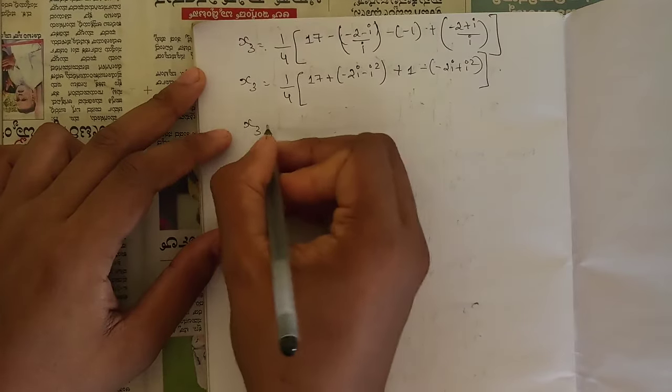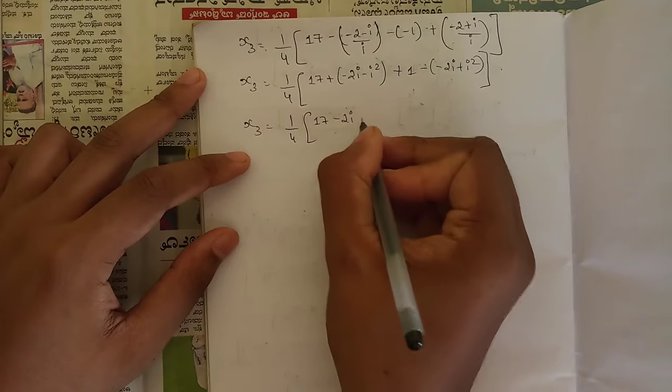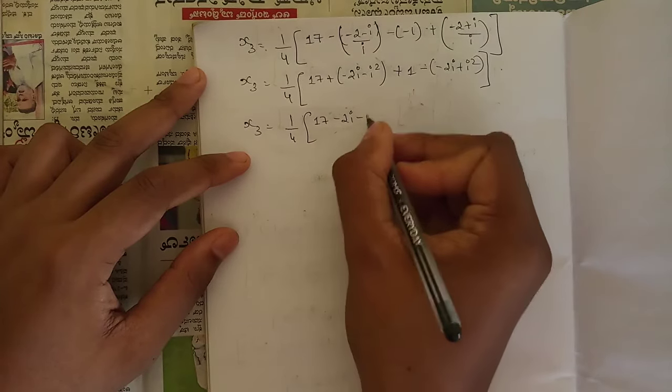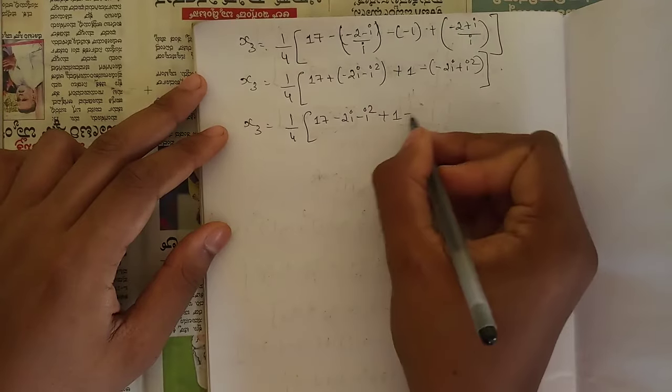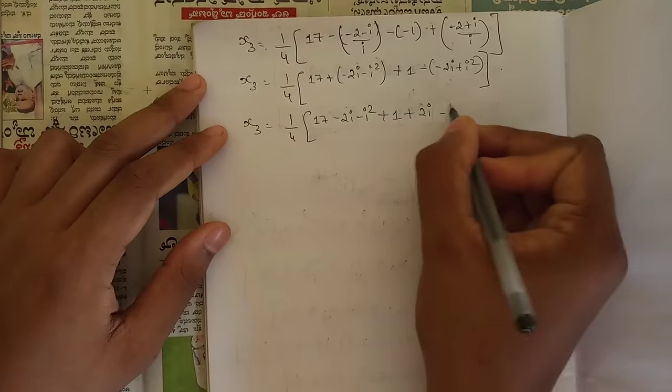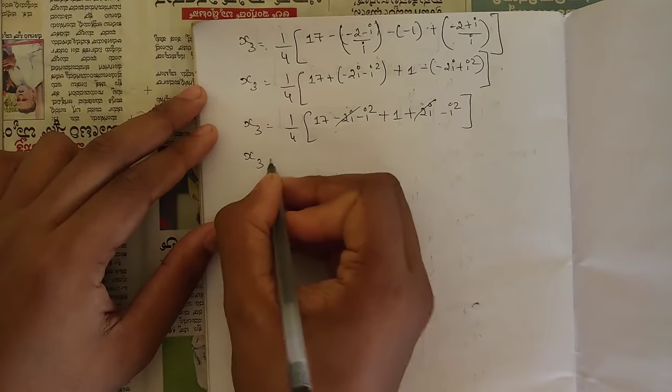So x3 will be 1 by 4 into 17 minus 2i and minus i square plus 1 plus 2i minus i square.